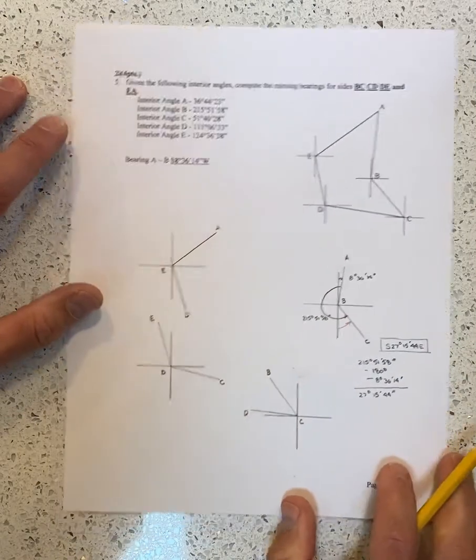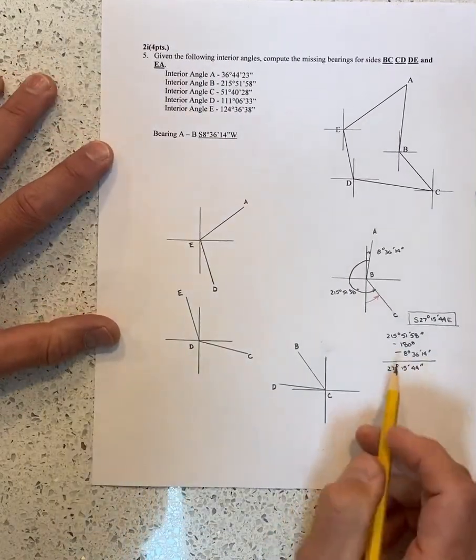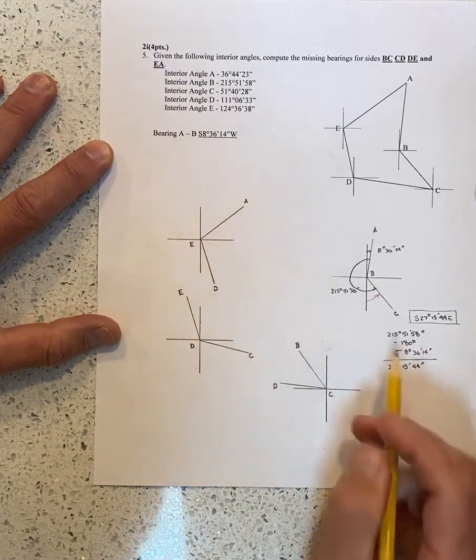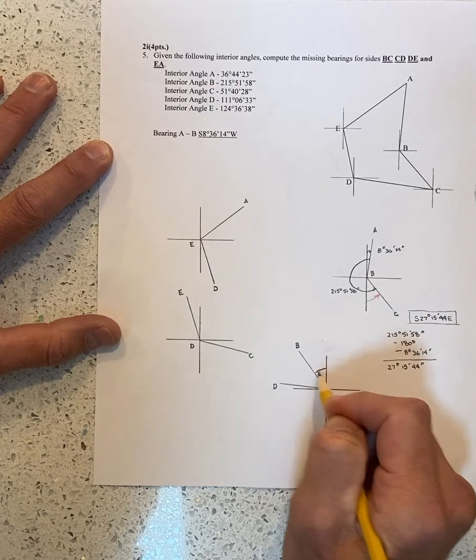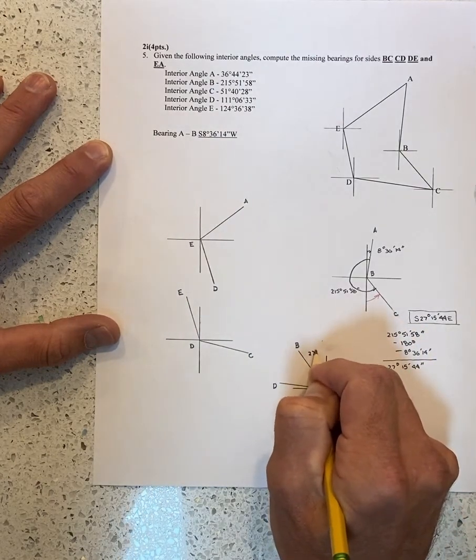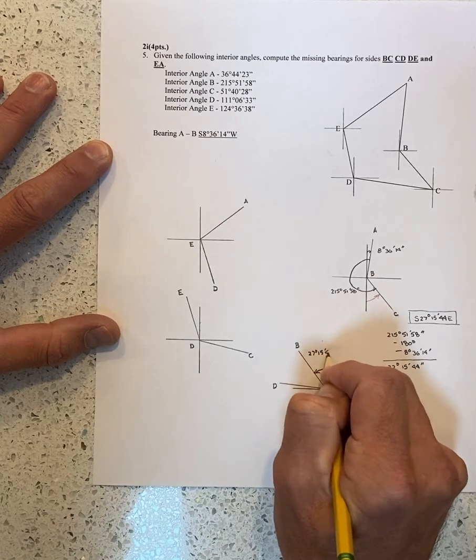And now we'll continue that down. So knowing what our calculated angle is, we can continue and find that that is actually this angle here, 27 degrees, 15 minutes, 44 seconds.